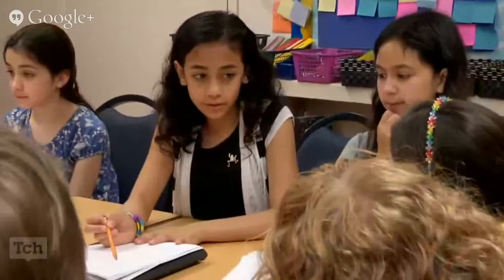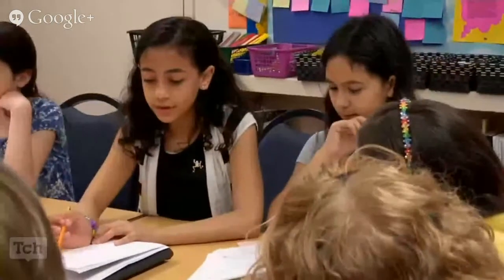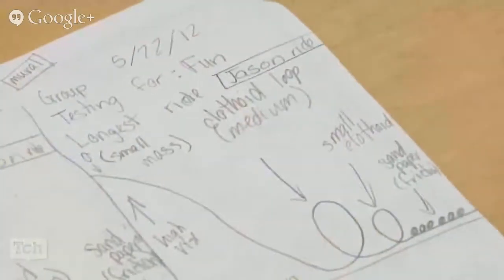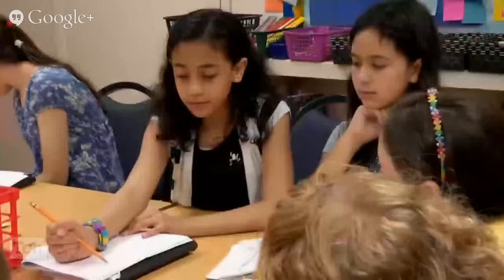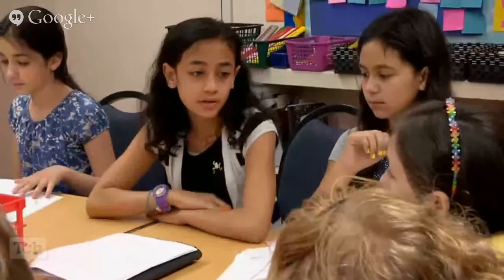So I was thinking 2 small clothoid loops, and then a small hill after each one, and then a medium rise with a long run, so we'll have enough kinetic energy to go around the first loop, and also tape at the end to cause friction.